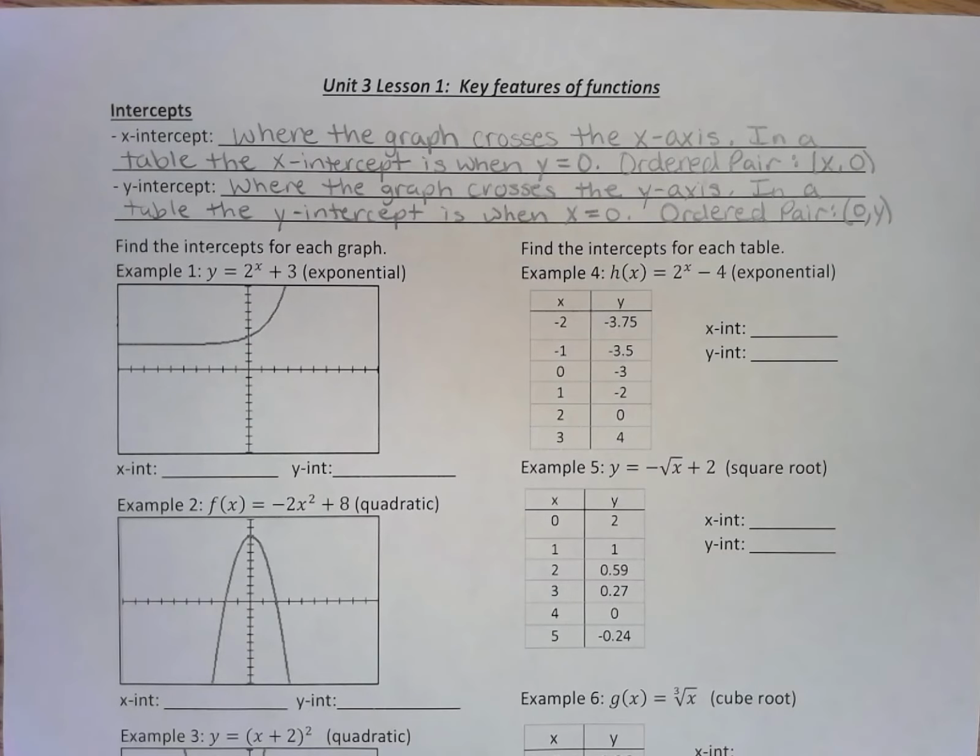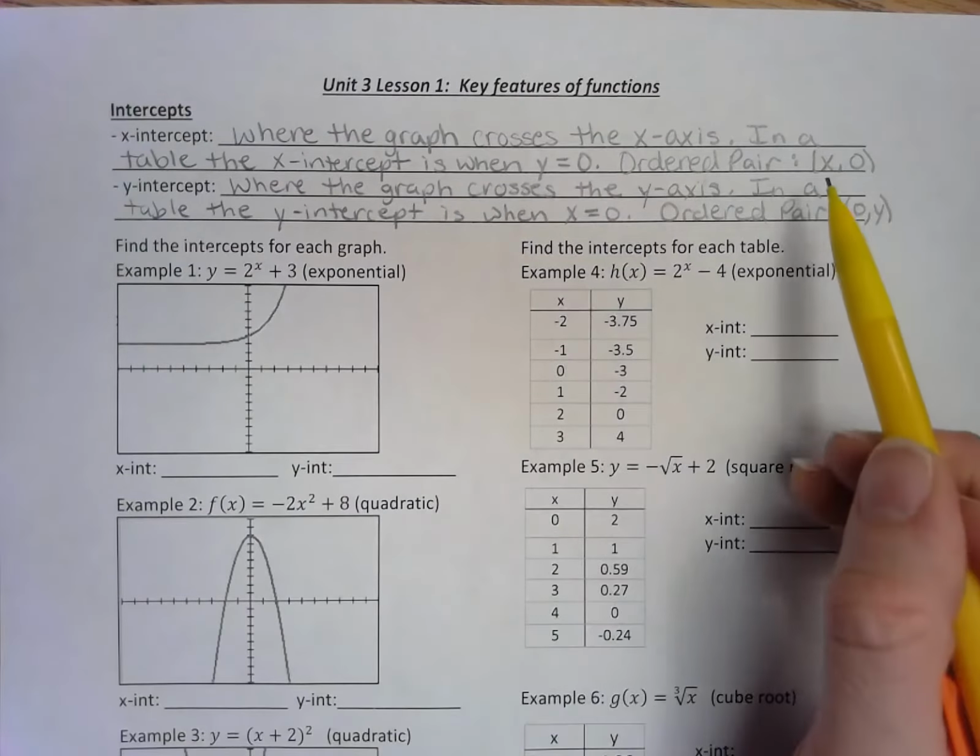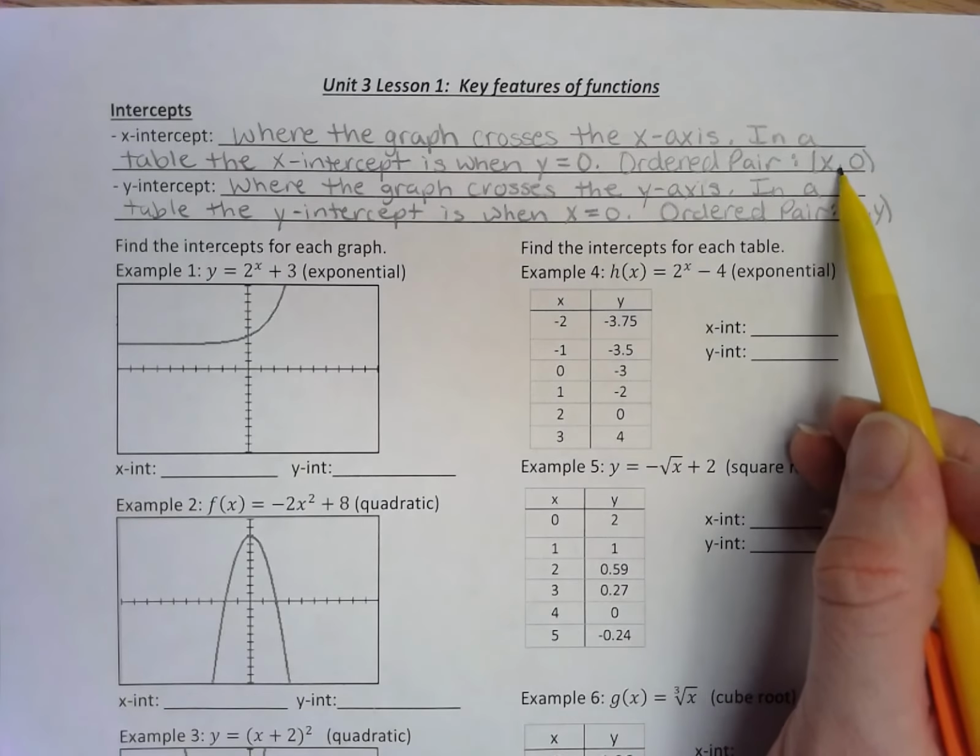In this lesson, you will learn how to identify key features of functions. Our first key feature is intercepts. An x-intercept is where the graph crosses the x-axis. In a table, you can identify the x-intercept when y is 0. So you can write an ordered pair for an x-intercept. It will be an x number, comma, 0.